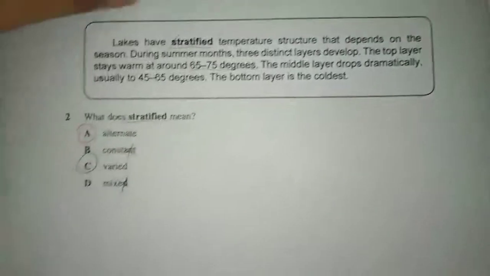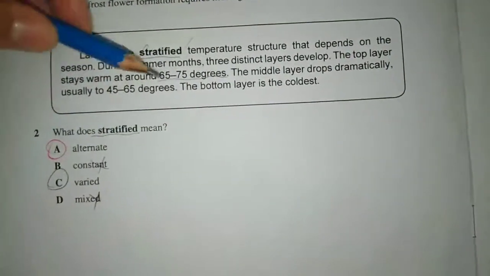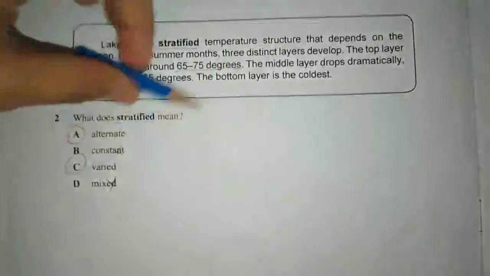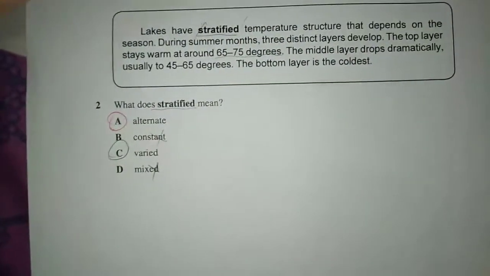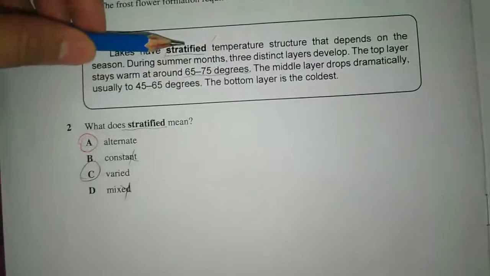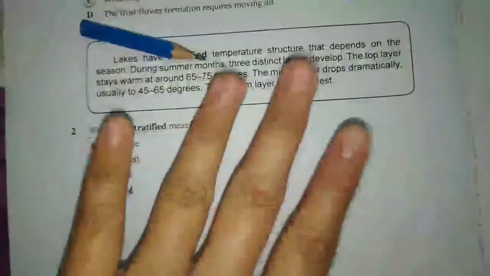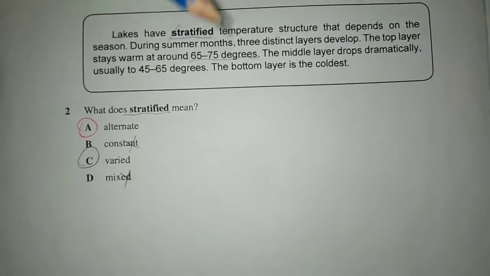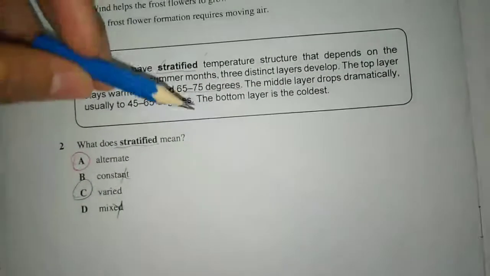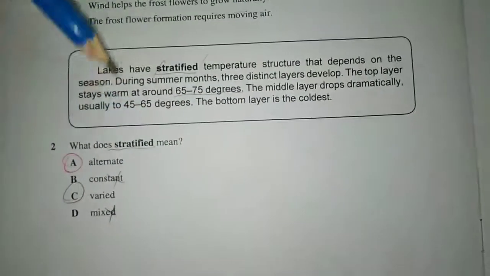Stratified adalah satu ayat-ayat scientific yang korang akan jumpa. There's normal lah kalau korang akan jumpa dalam English for Science and Technology. Stratified temperature. So korang, tips untuk korang fahamkan waktu korang study EST ni, korang rajin-rajin kan search dekat internet, korang gunalah alat elektronik korang kan, handphone.